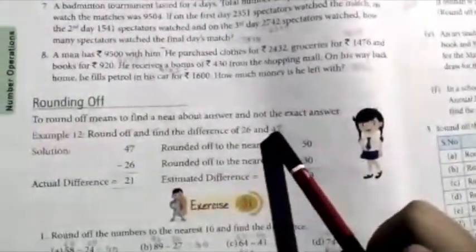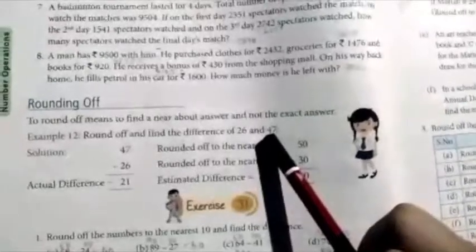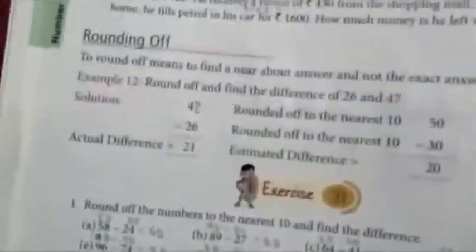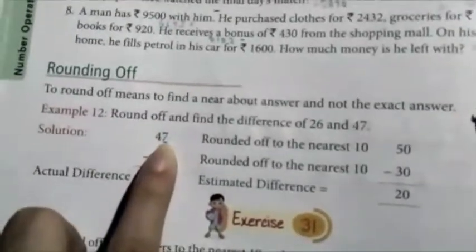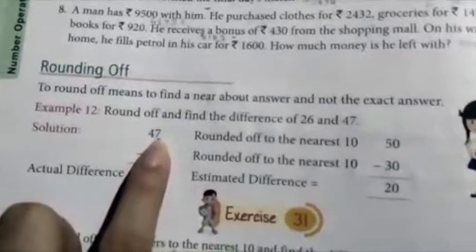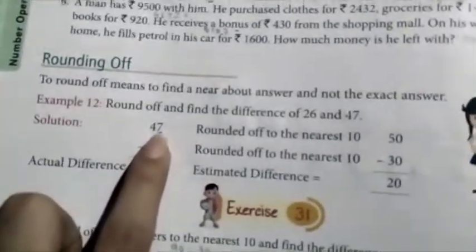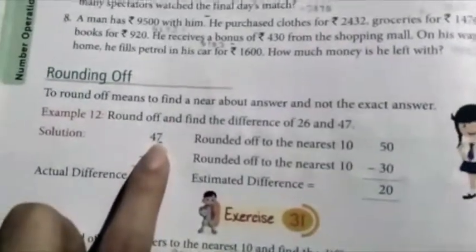So first we will round off 47 to its nearest 10. When we round off a number to its nearest 10, we always look at the number in the ones place. If it's greater than 5, as we see here, it is 7. 7 is greater than 5.